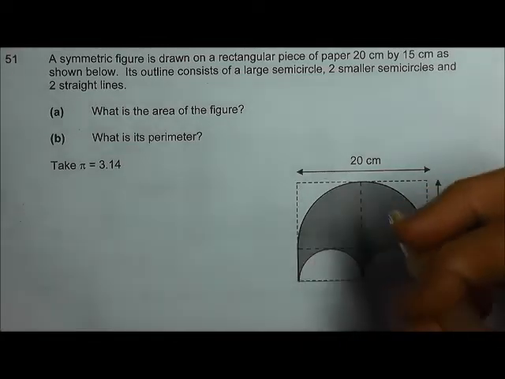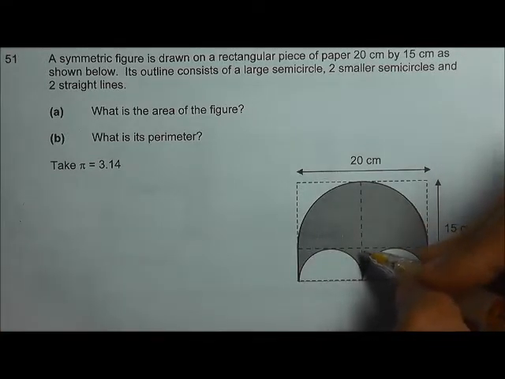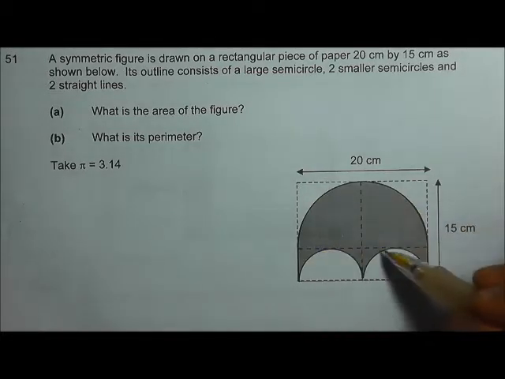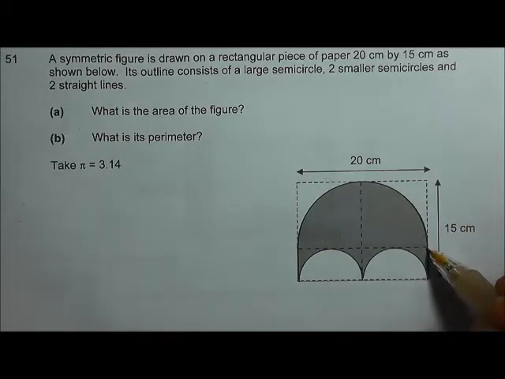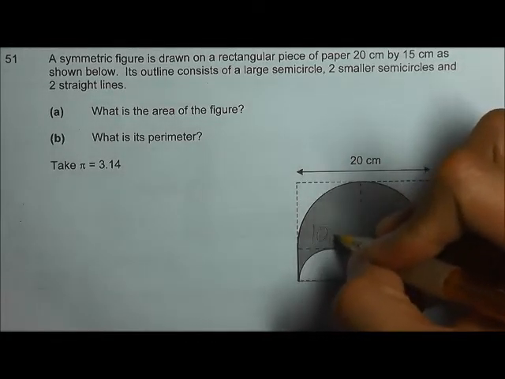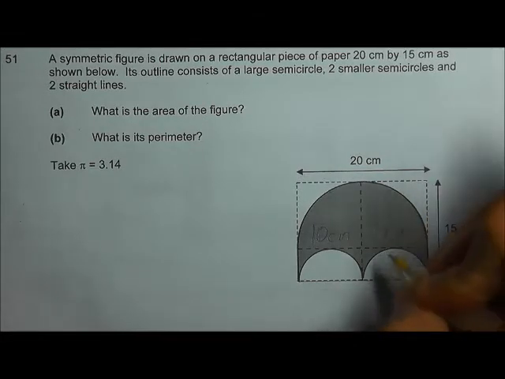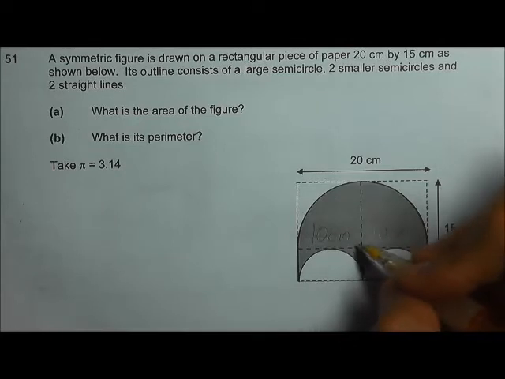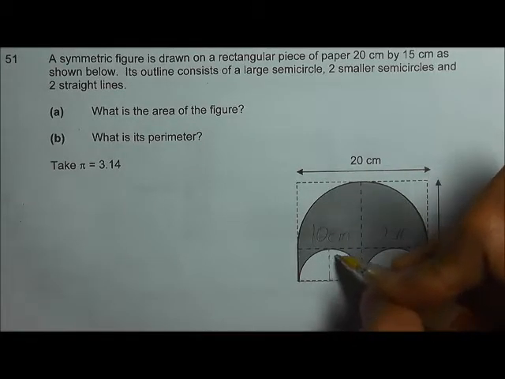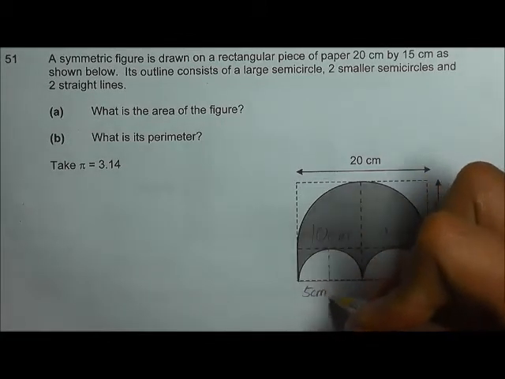Okay, so before that we have to find out the radius of the large semicircle and the smaller semicircle. From this point to this point is 20 cm, so the diameter is 20, and the radius should be 10 cm, and this side should be 10 cm as well. So if this is 10 cm, the radius of the smaller semicircle should be 10 divided by 2, so it should be 5 cm.